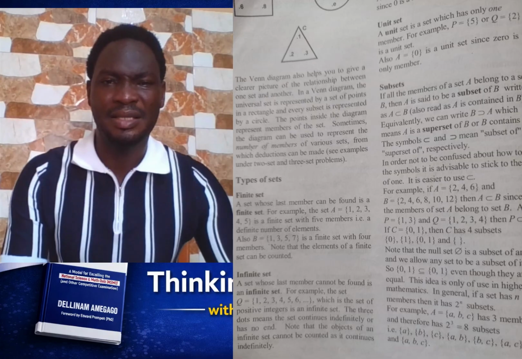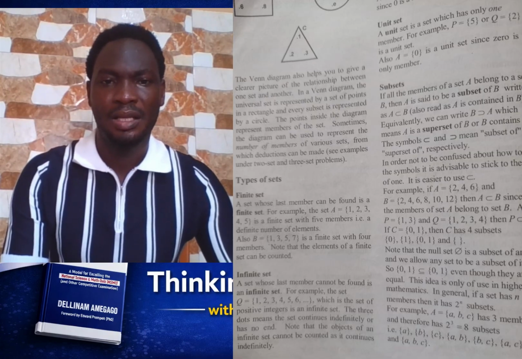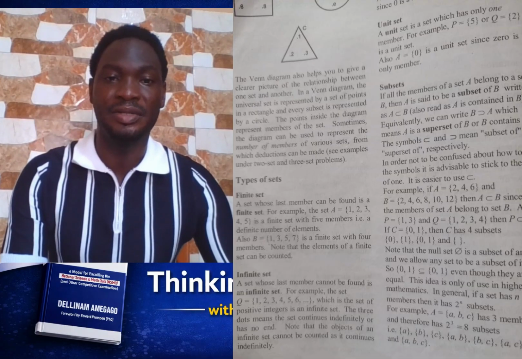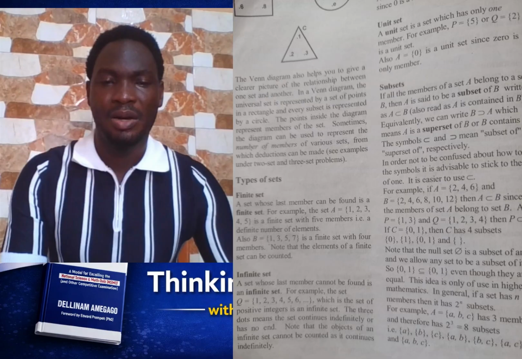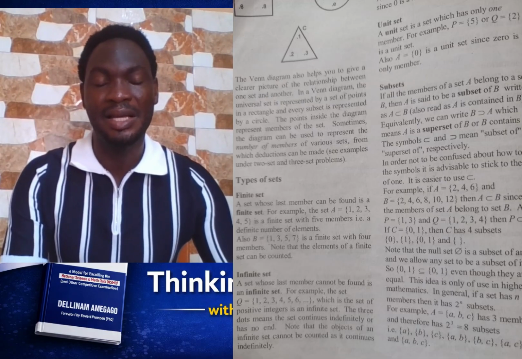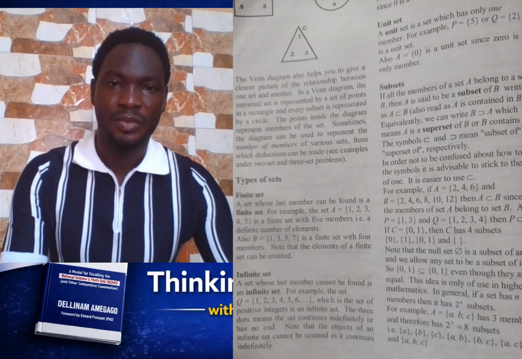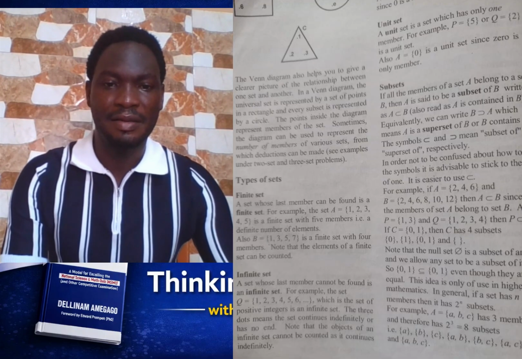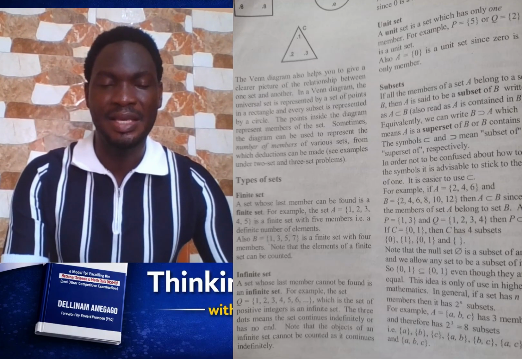The phrase types of is usually used to introduce a list of non-overlapping categories. But where you have finite sets and subsets under the same heading, types of sets, you are not doing justice to those concepts, because a set can be finite and at the same time be a subset.